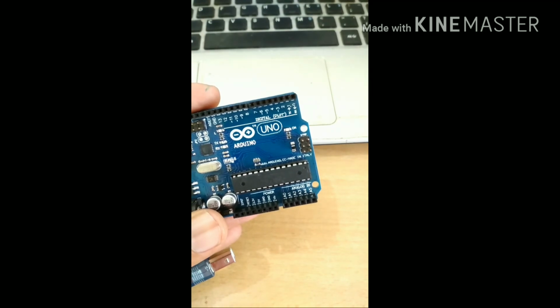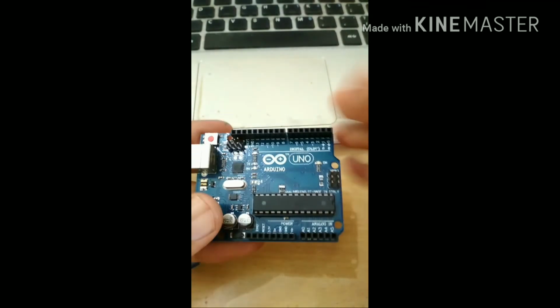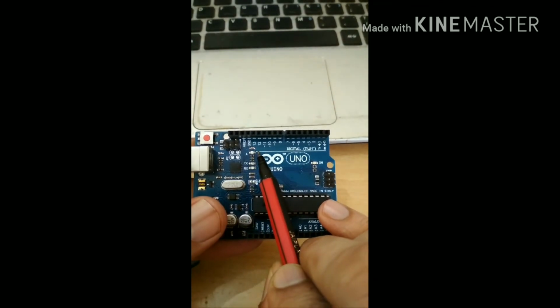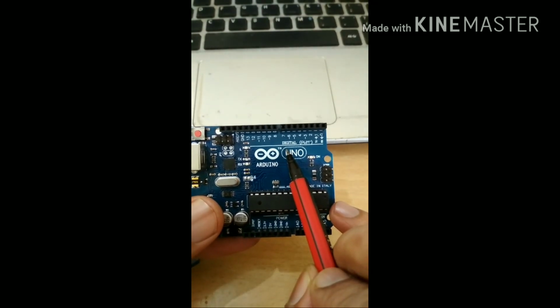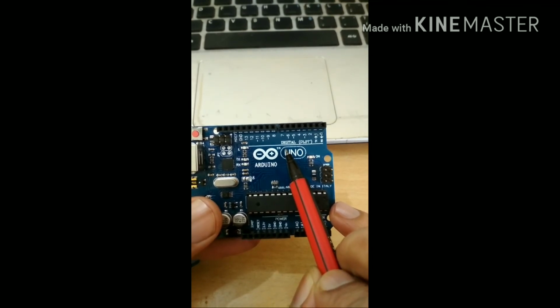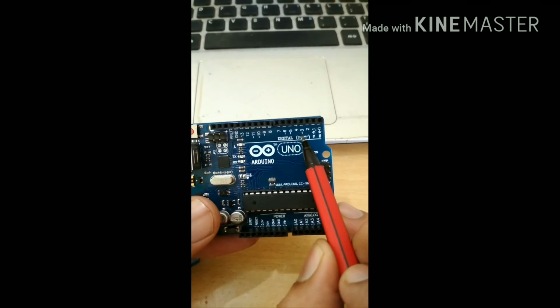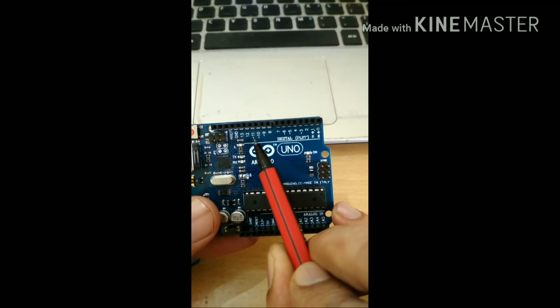Then digital input output. The Arduino UNO board has 14 digital pins. These are 14 digital pins, 0 to 13. These pins can be configured to work as input digital pins to read logic values 0 and 1, or as digital output pins to drive different modules like LEDs, relays, etc. Some pins are labeled with a tilde: pin number 3, 5, 6, 9, 10, and 11.